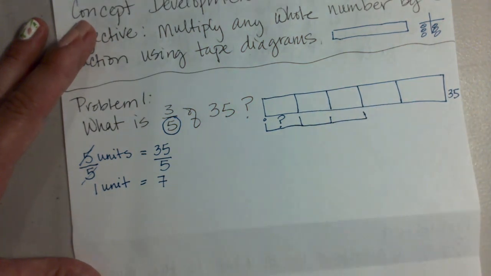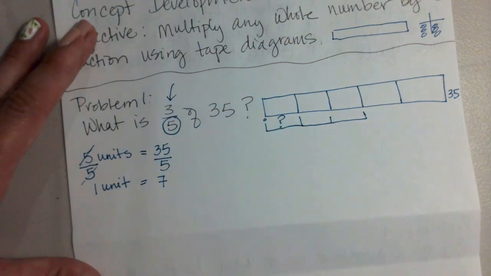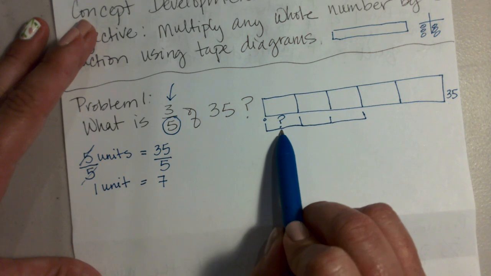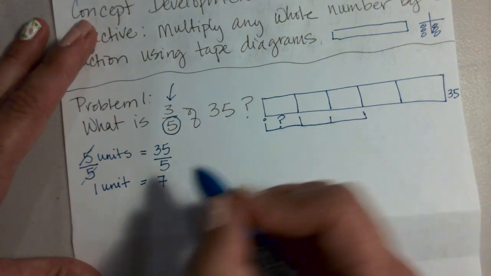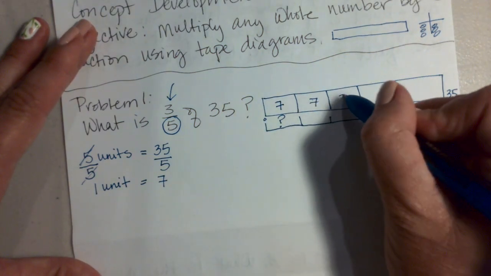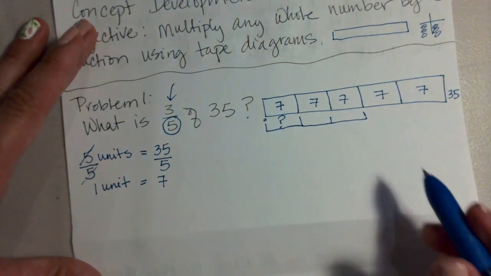No, we haven't answered our question because technically we were trying to find out 3/5 of 35. But if we find out what 1 unit is equal to, then we can figure out the rest, right? So if 1 unit is equal to 7, then all of the units are going to be equal to 7.